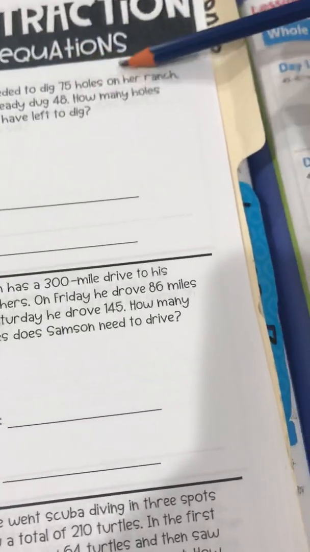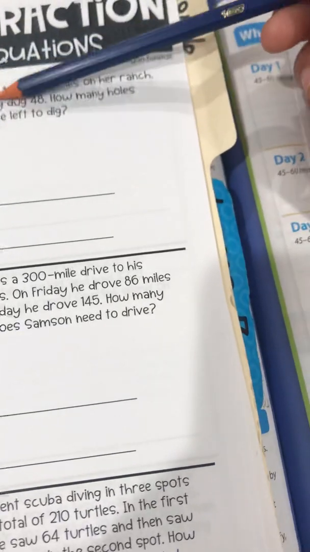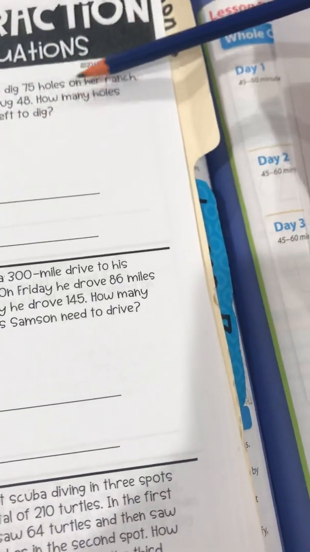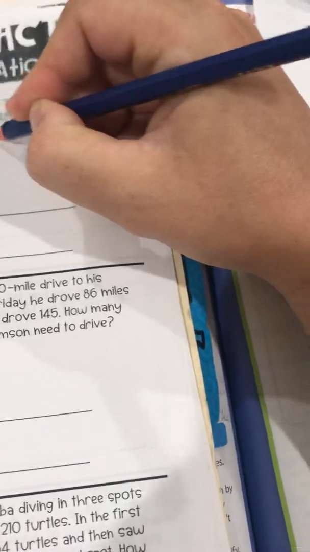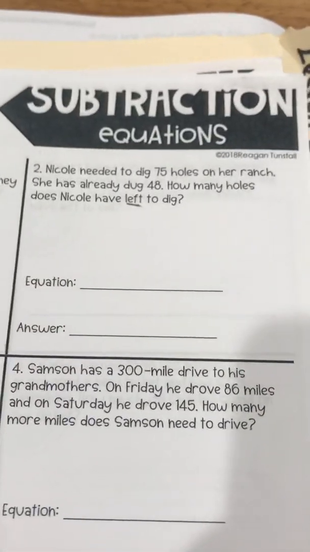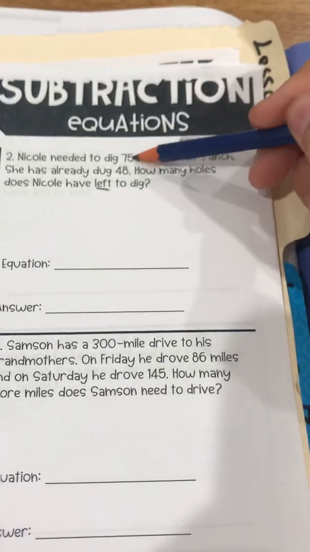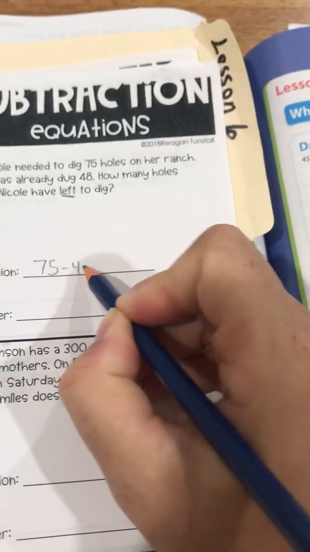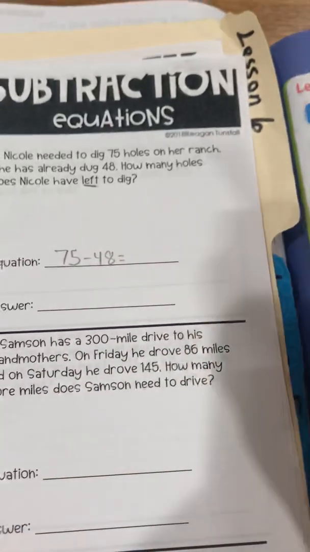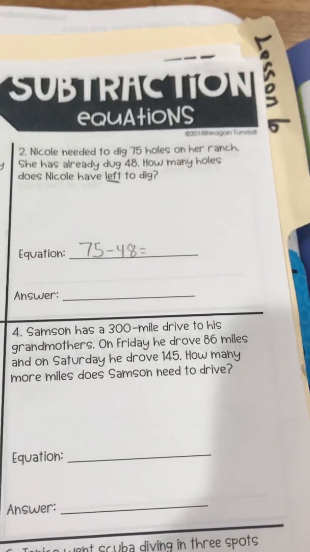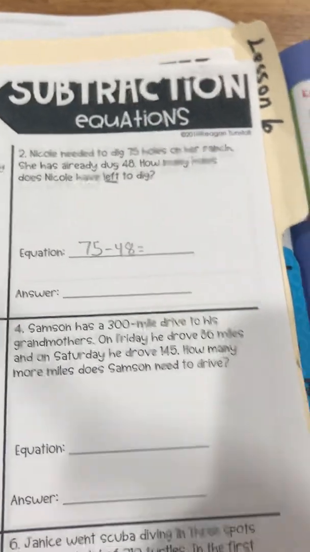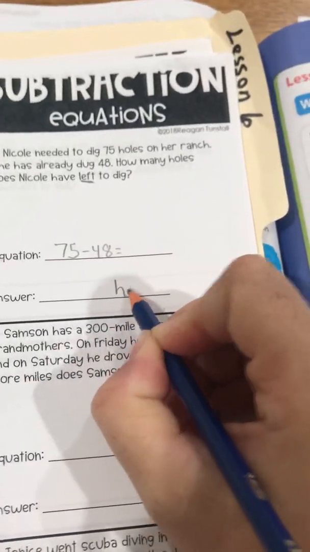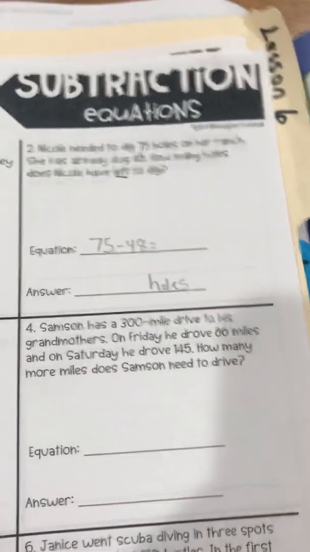Look at number 2. Let's see if we see a clue word. Nicole needed to dig 75 holes on her ranch. She has already dug 48. How many holes does she have left? There's that left clue word again to let us know we're subtracting. So you're simply just going to set up, make sure your largest number goes first, your subtraction equation. And then again, you have the space to work it out. This is holes. How many holes? So our label word, of course, will be holes.